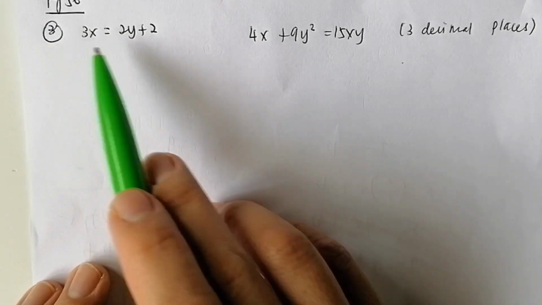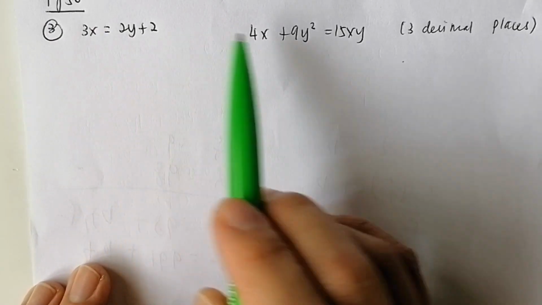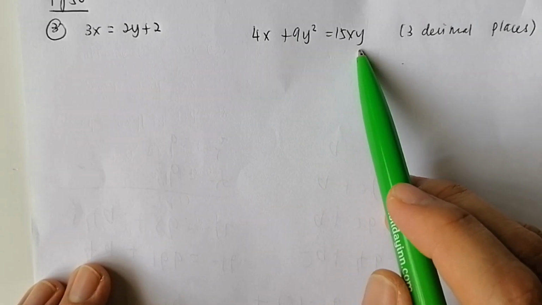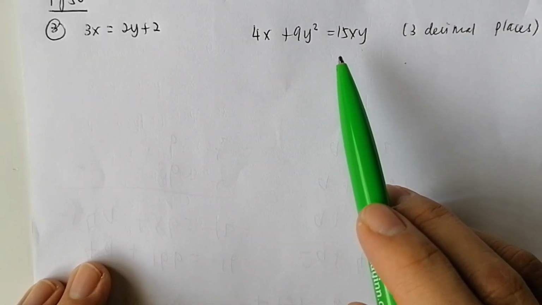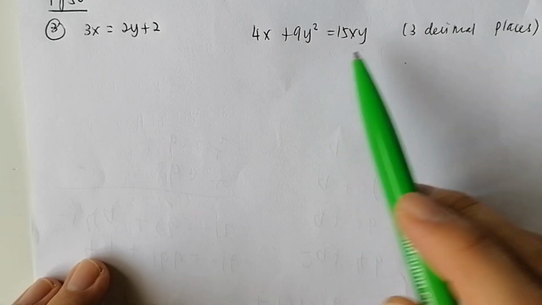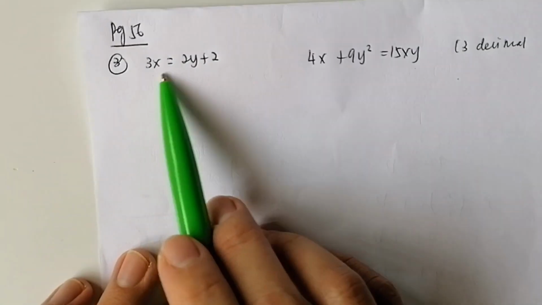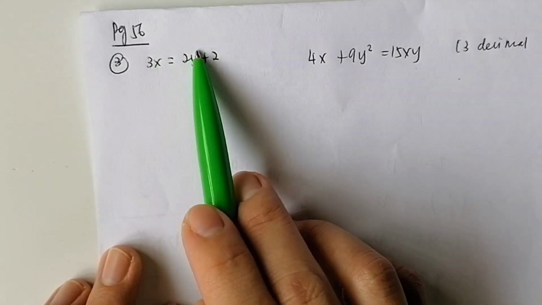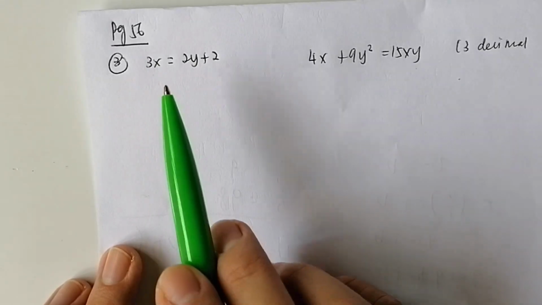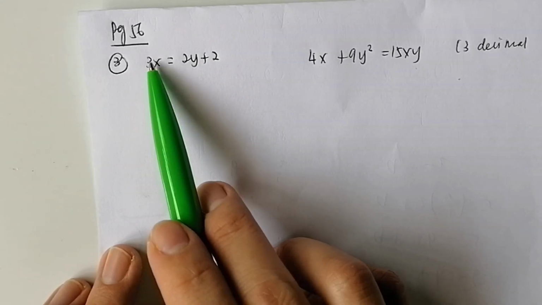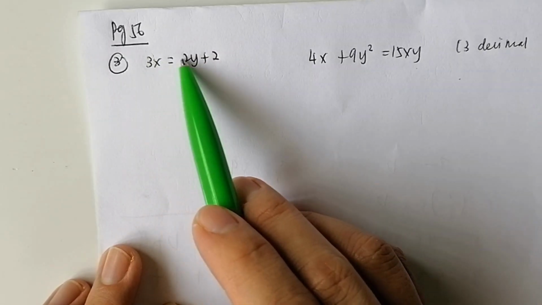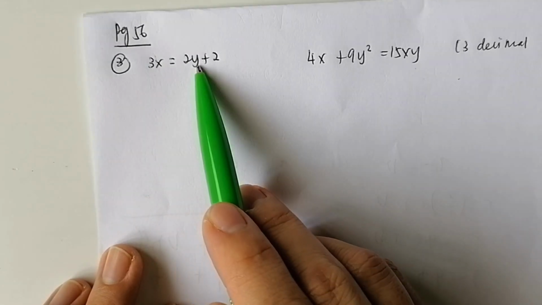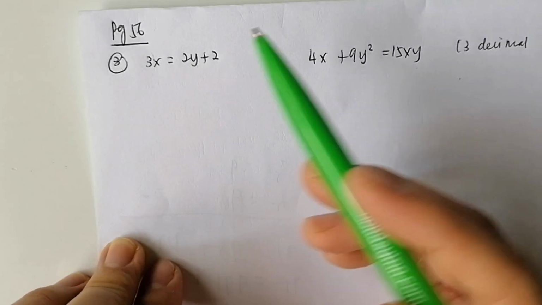Page 56, question 3. We have 3x equal to 2y plus 2, and 4x plus 9y squared equal to 15xy. Now we are going to use the method of substitution to solve the equations. First we choose the linear form, because both of these are power 1. But this question is different because here you have coefficient 3 and here coefficient 2. No matter whether you let x or y be the subject, we are still going to have a fraction.